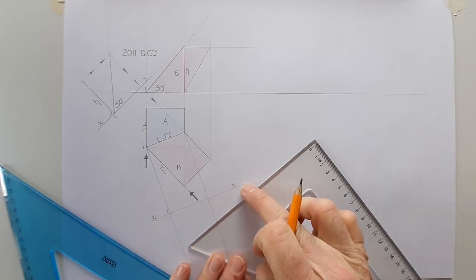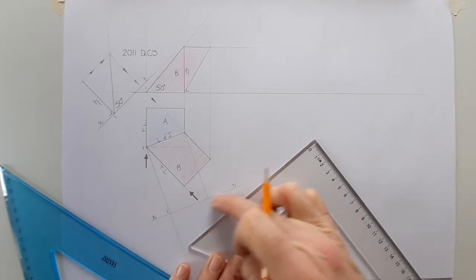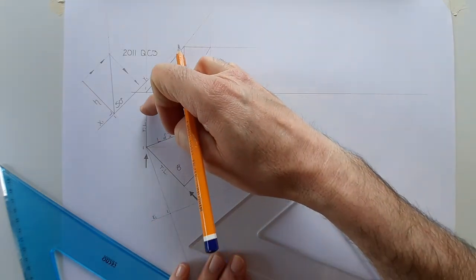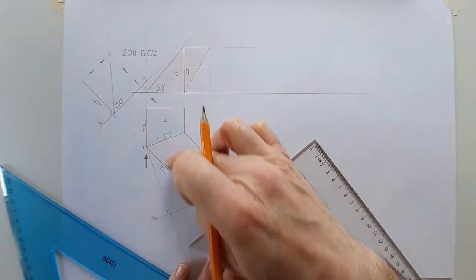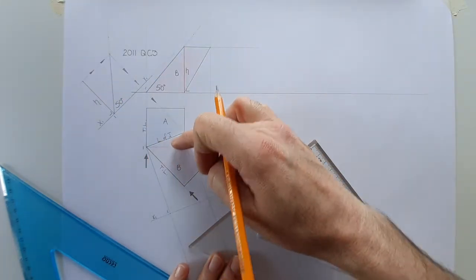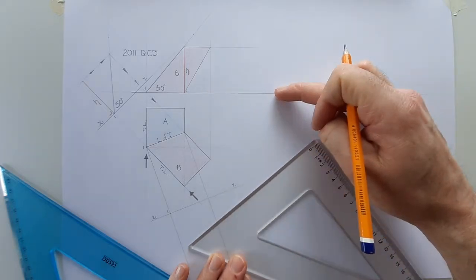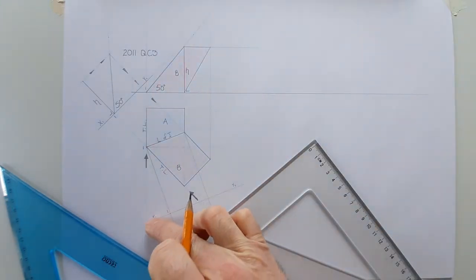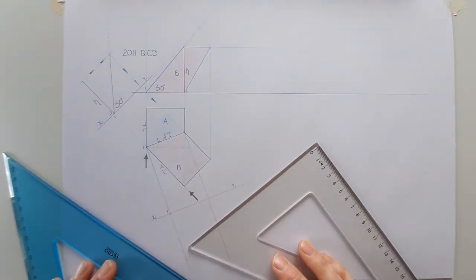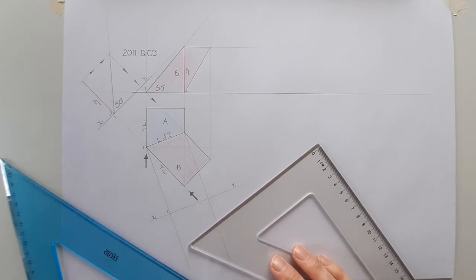Once again, this X2, Y2 represents an edge view of the horizontal plane because I'm taking an elevation. Plan, elevation, plan, elevation, plan, elevation. Each of these XYs, X1, Y1, X2, Y2 represent an edge view of the horizontal plane.